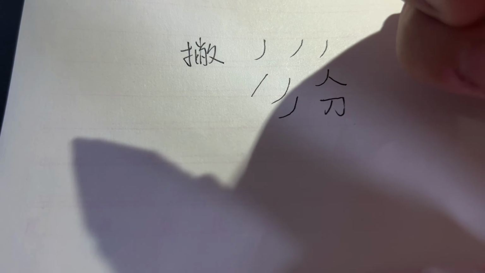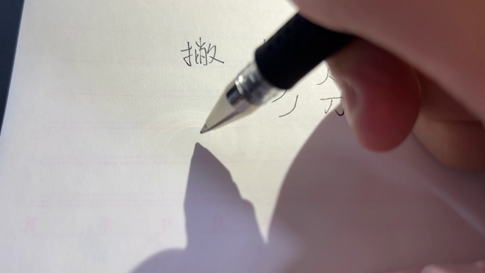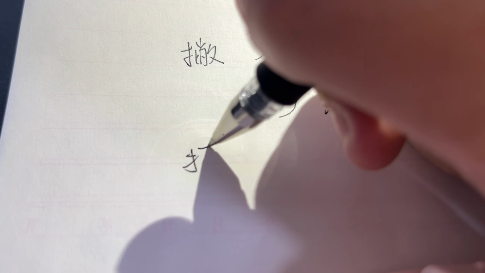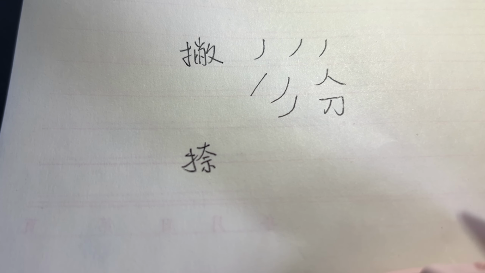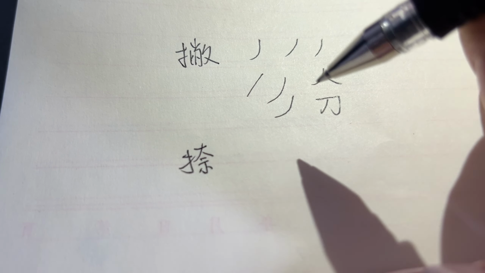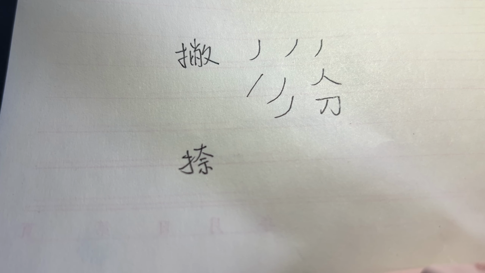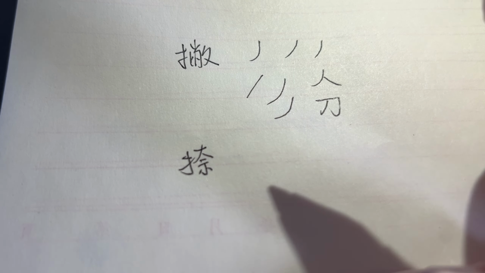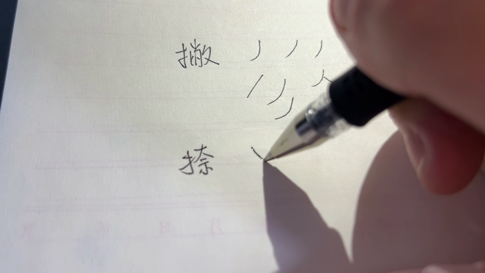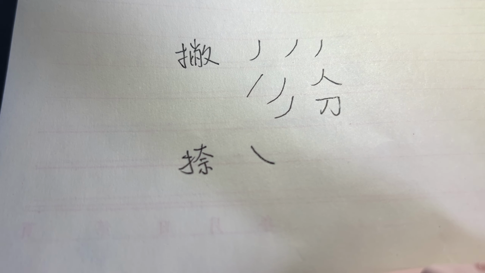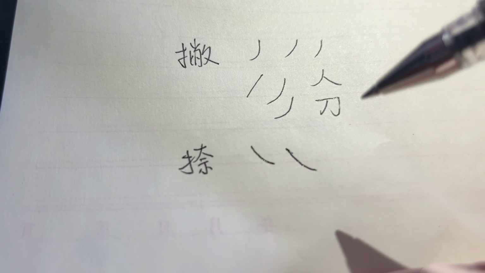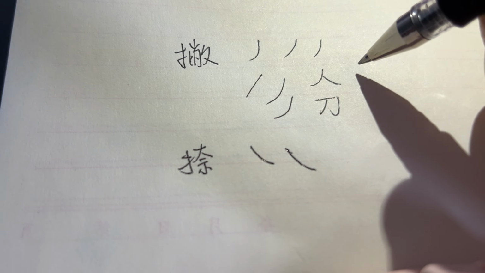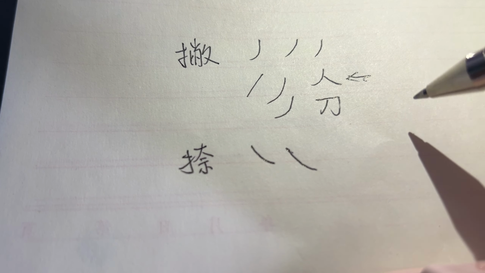Next is its mirror twin. It's the opposite version of 撇. It goes like this, left to right. You can also see it in this character.